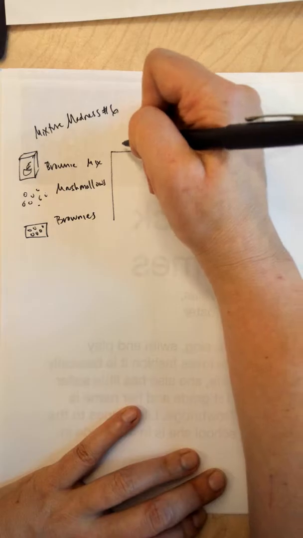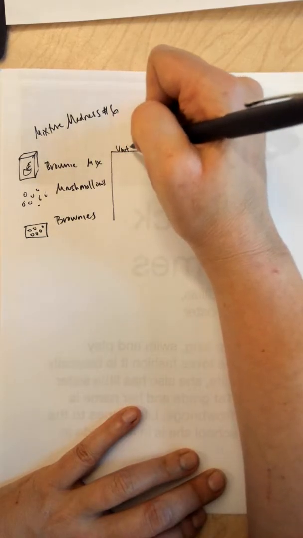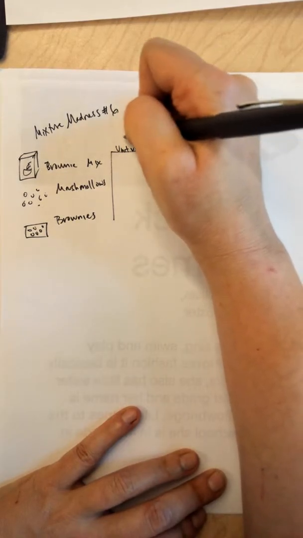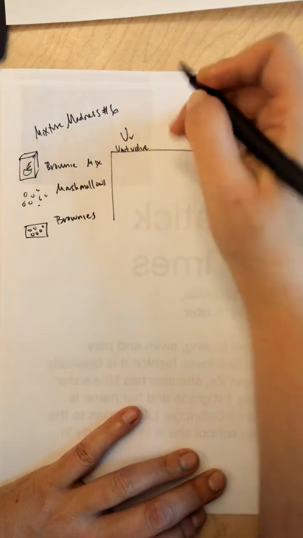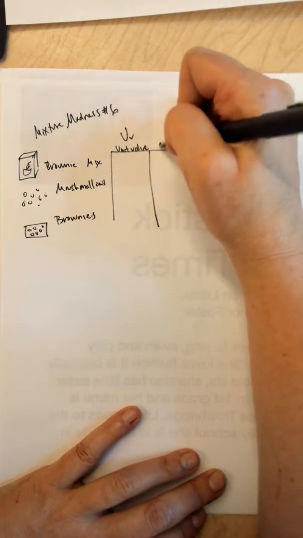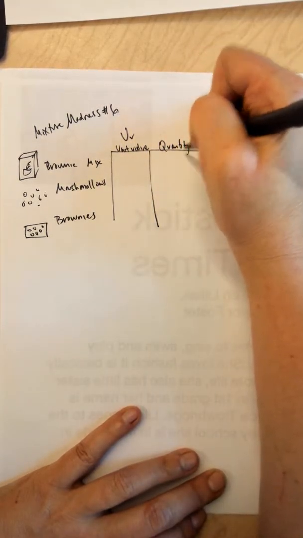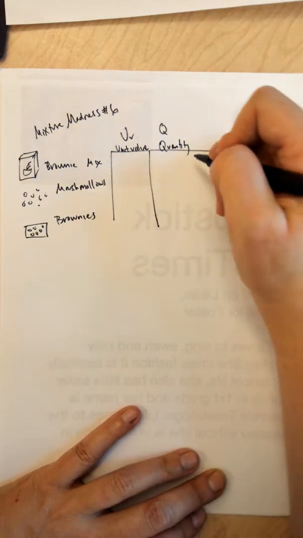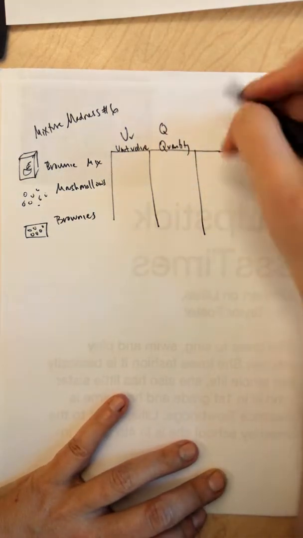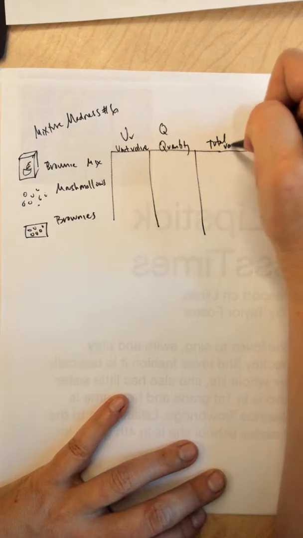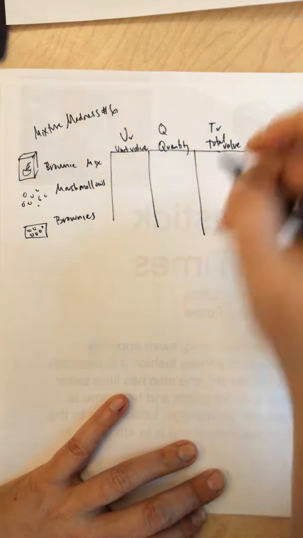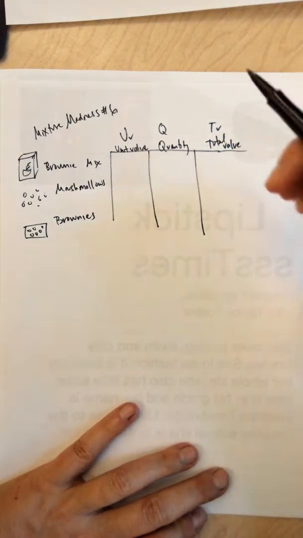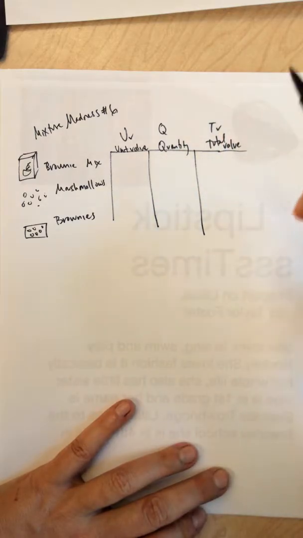All right, we're going to do our unit value, which is UV for short. Your choice if you spell it out or not. We're going to have a quantity, so how much of each, Q is the shortcut. And our third column is total value, which some people might want to shorten to TV. It's up to you. Let's look at the problem and just plug in as we see things.